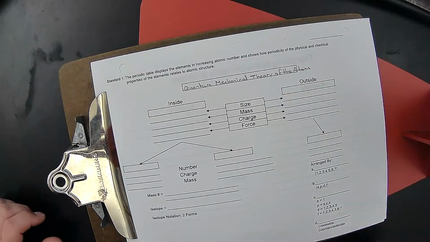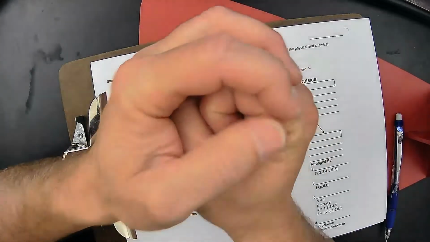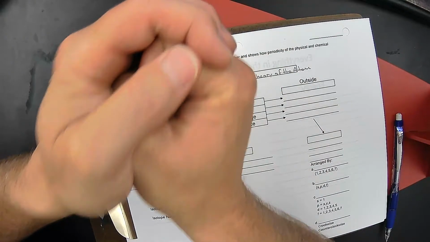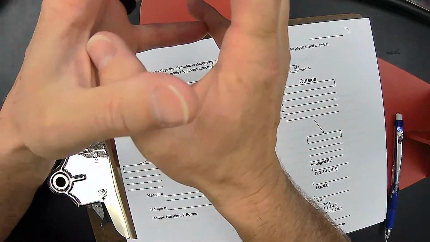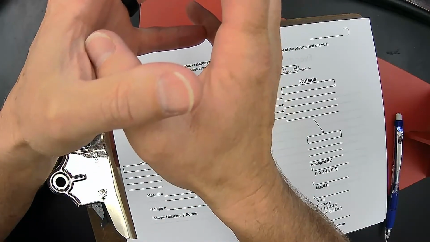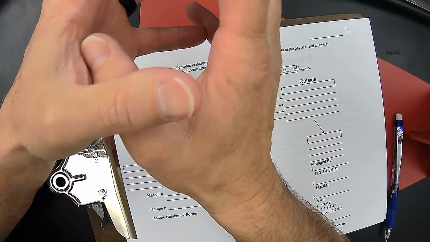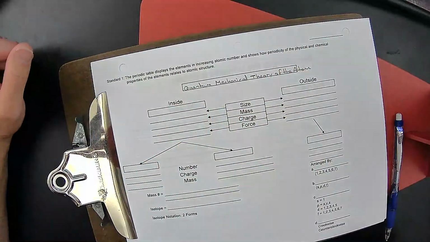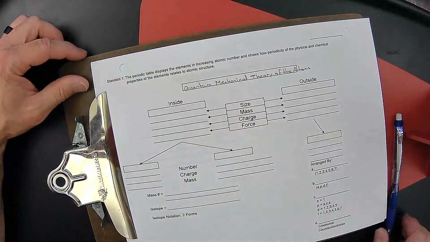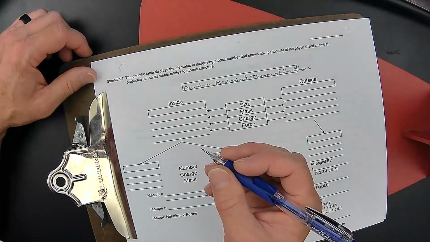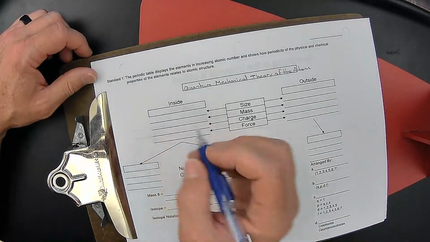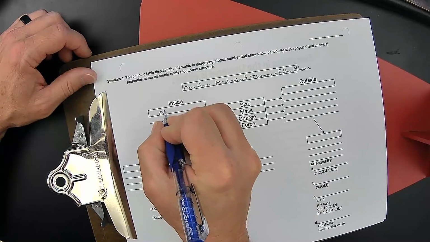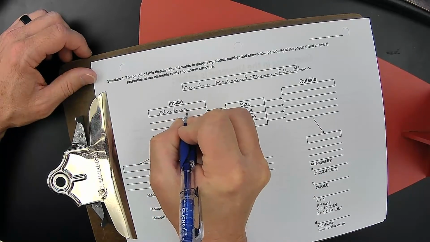So essentially what we're doing is we're taking that atom that we originally thought of as a solid sphere, and over the last couple of video notes we learned that there are different parts to the atom, and we're going to synthesize all that information on this sheet. So we learned that the inside of the atom is called the nucleus.